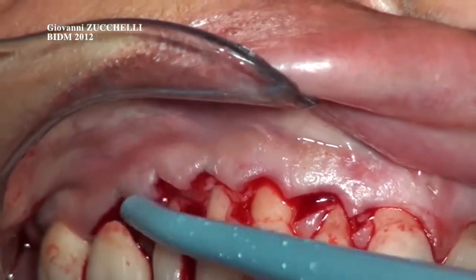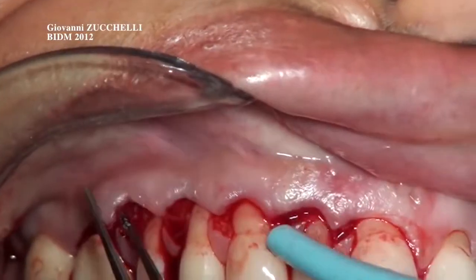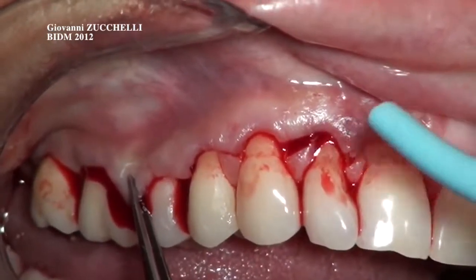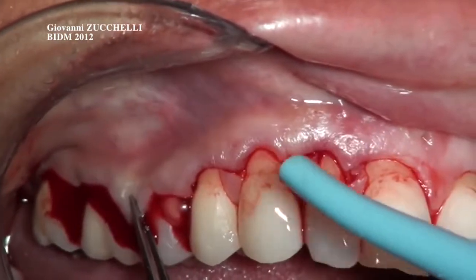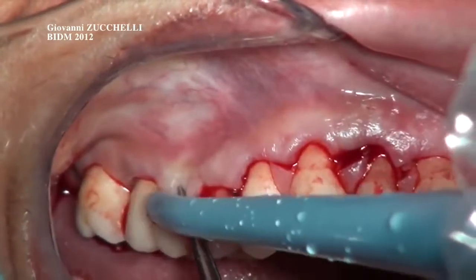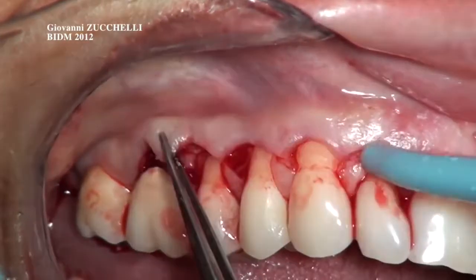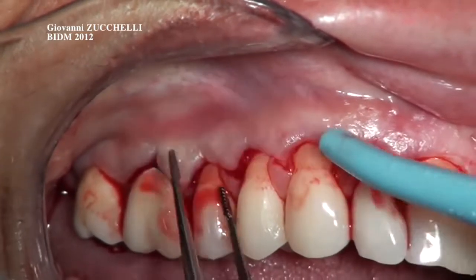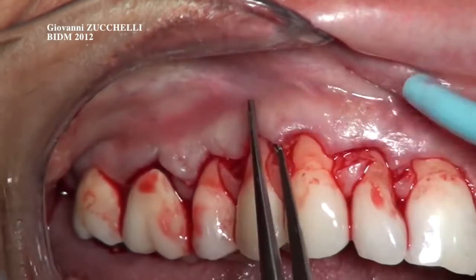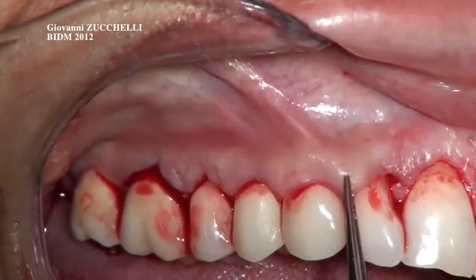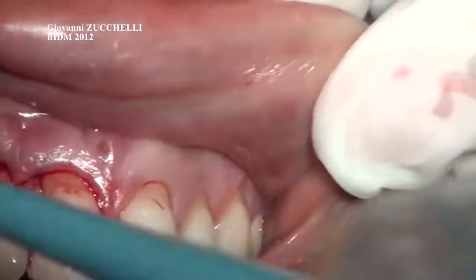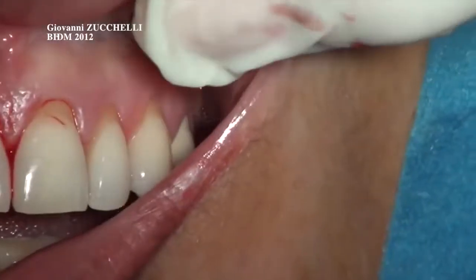By this movement, it is possible for the surgical papilla of the mesial to rotate in the distal direction, passively, and cover completely also the mesial root of the molar. At the same time, the premolar, canine, and lateral are covered. Now we have to do the same thing for the central incisor.